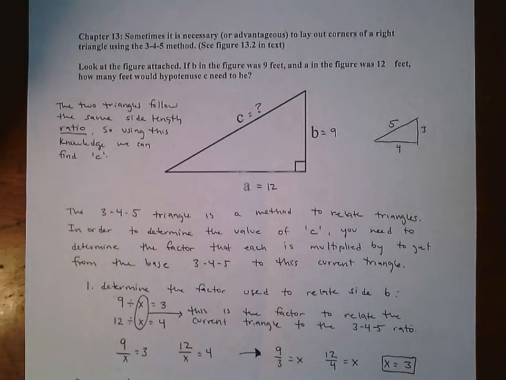We're on our last problem for the midterm study guide. So, in this problem from chapter 13, we're trying to determine what C would be using the 3-4-5 triangle method.